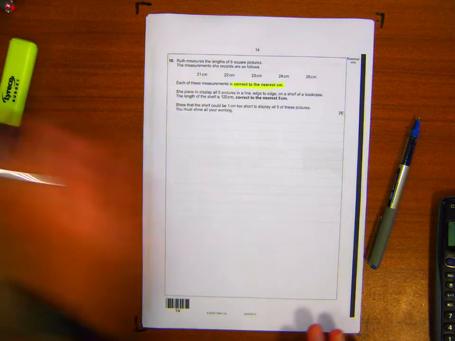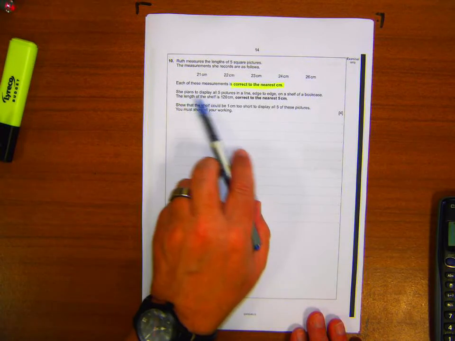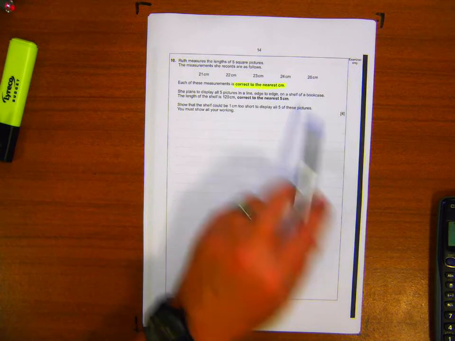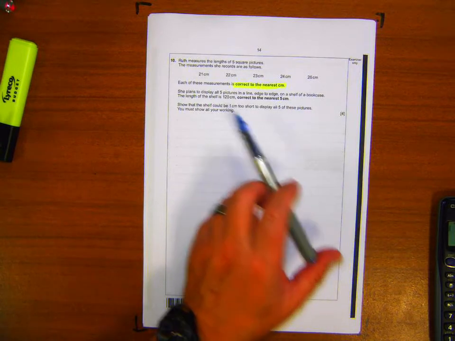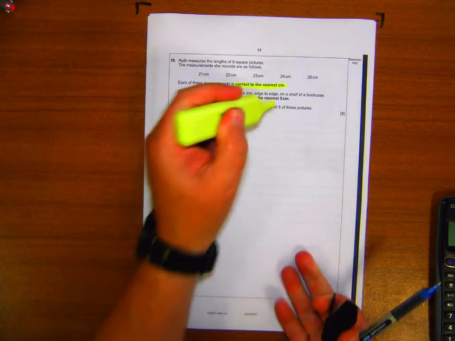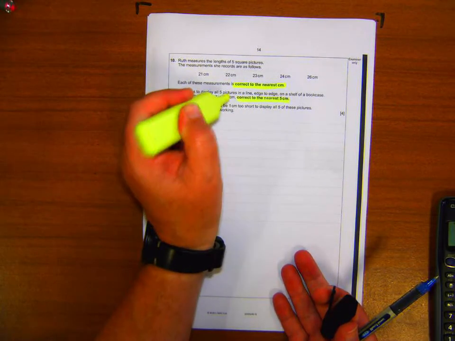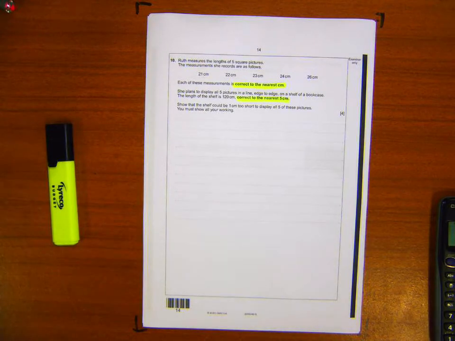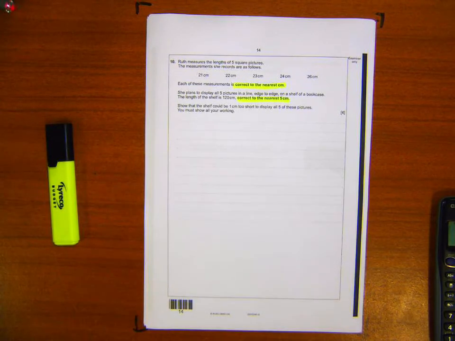Because otherwise, if we read through it, she plans to display all 5 pictures in a line edge to edge on a shelf of a bookcase. The length of the shelf is 120 centimetres, correct to the nearest 5 centimetres. So these measurements have been rounded. Show that the shelf could be 1 centimetre too short to display all 5 of these pictures.